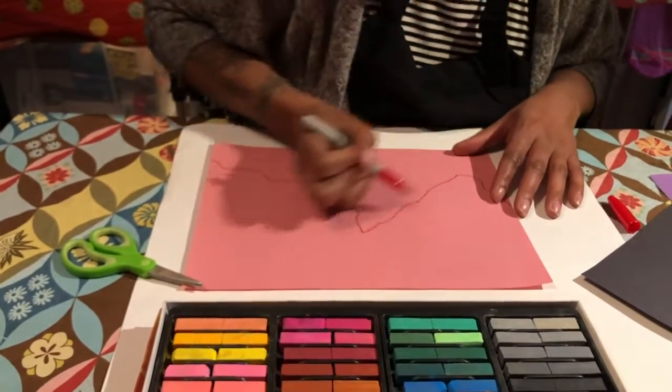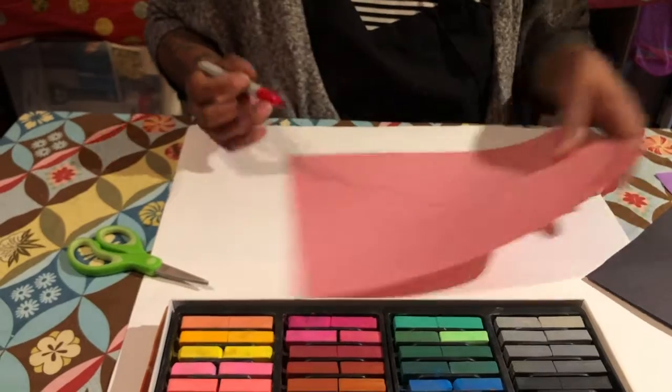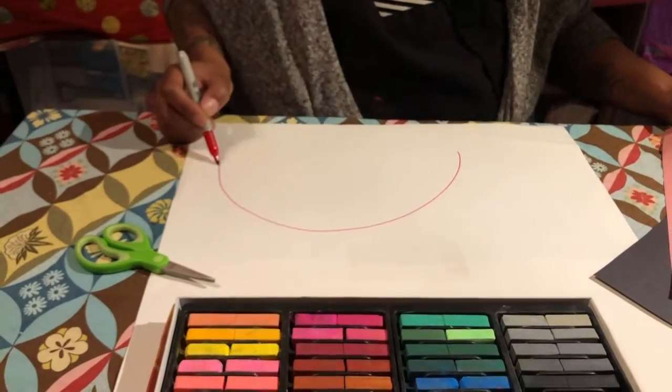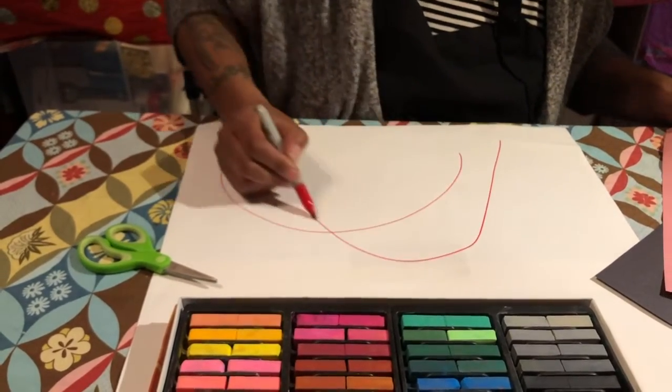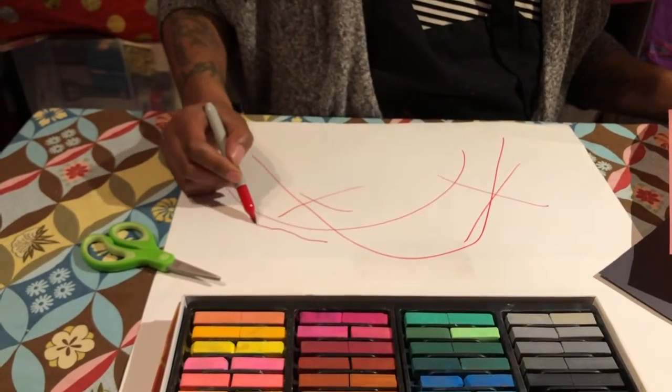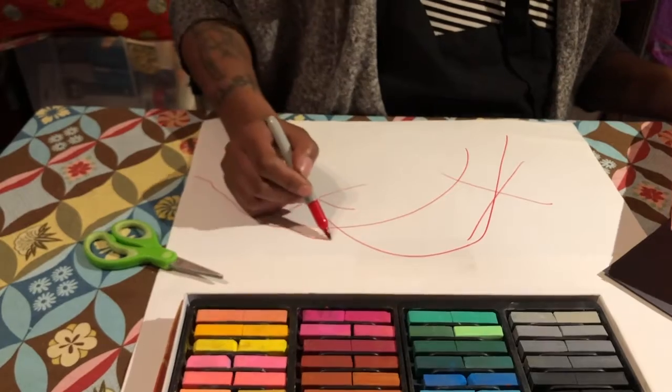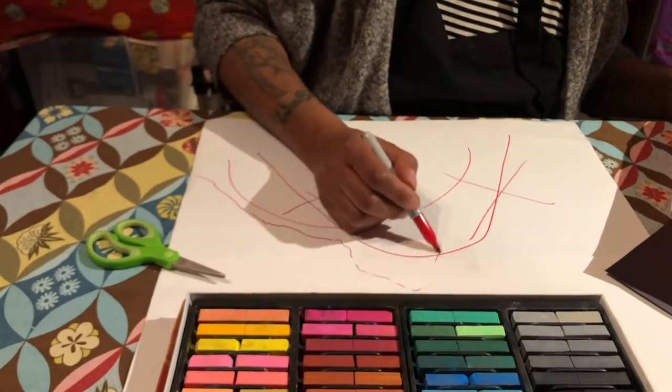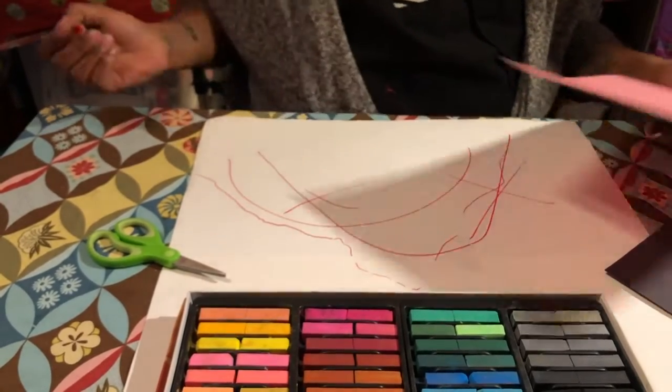You know, like a swoop, like we would normally take. Normally we'd go like this to make a mountain, or like this to make a mountain. No, no. You have to make it look real. Let your hand get loose. You know, there's rocks up there. There's cliffs, you know?